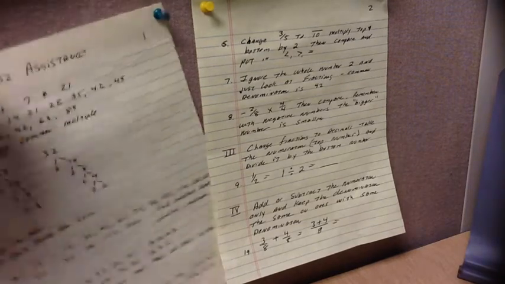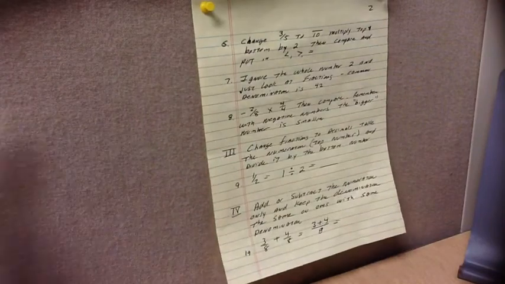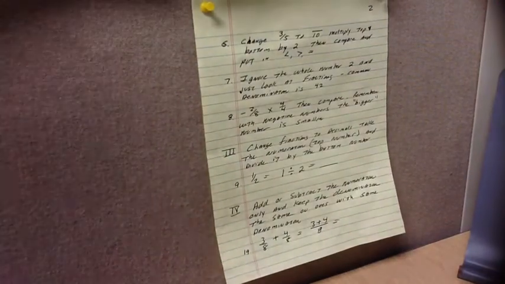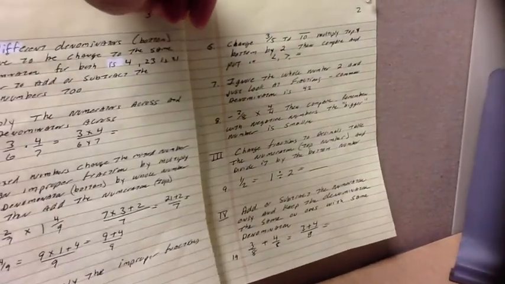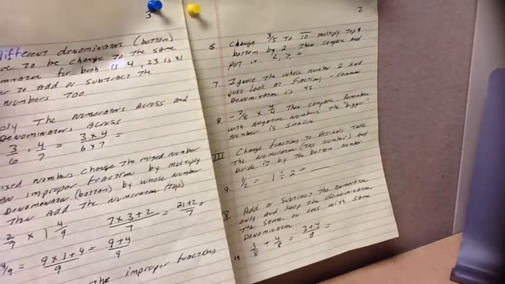So now what I'm going to do is look at the next set of problems, and I'm going to bring down my next sheet, and that'll be sheet number 3. We'll put that down here so you can see what we're doing there.